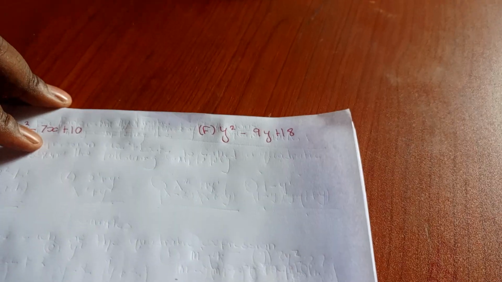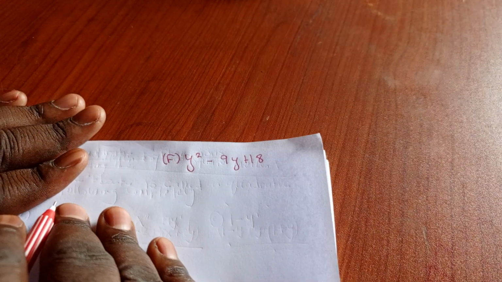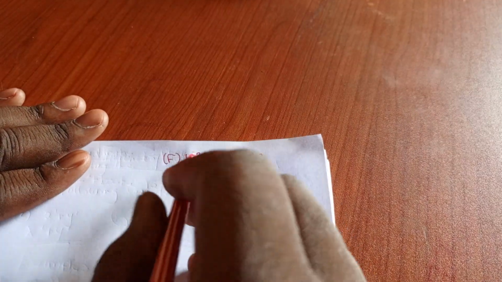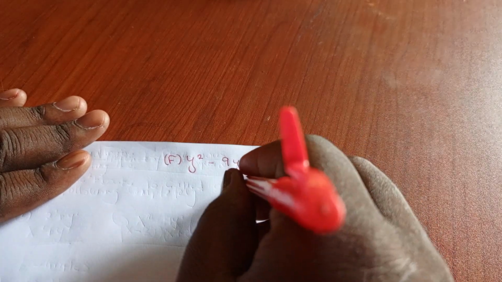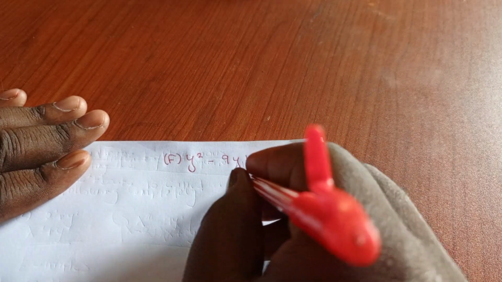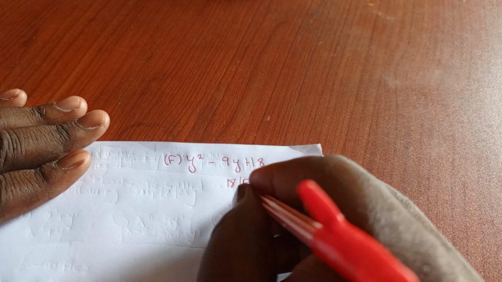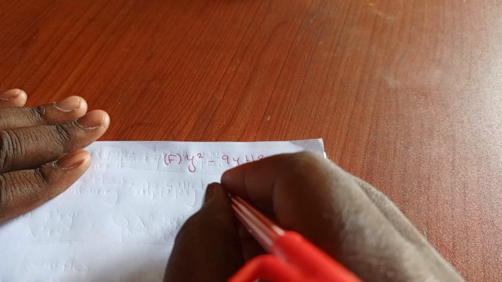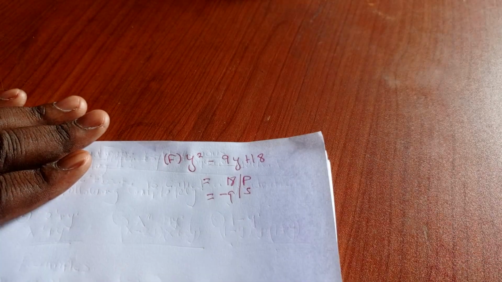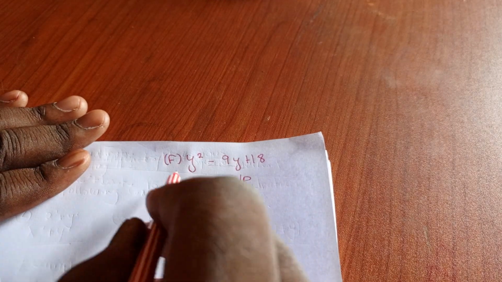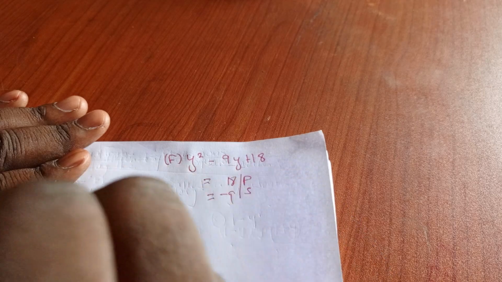Clear? Okay. Question F. So again, we're going to use the same procedure. So we multiply. There's 1 here. So 1 times 18. So the product is 18. The sum, you get this number, which is negative 9. Then now look for two numbers. When you multiply them, you get 18. When you add them, you get negative 9.